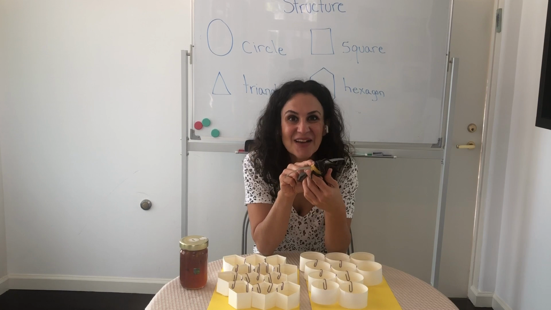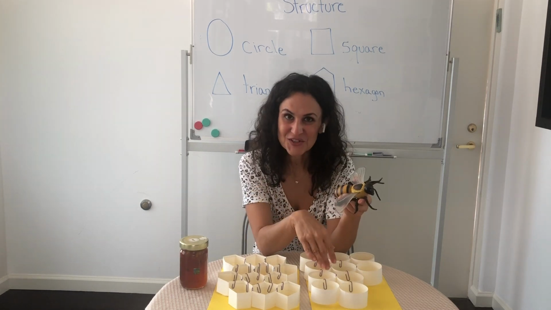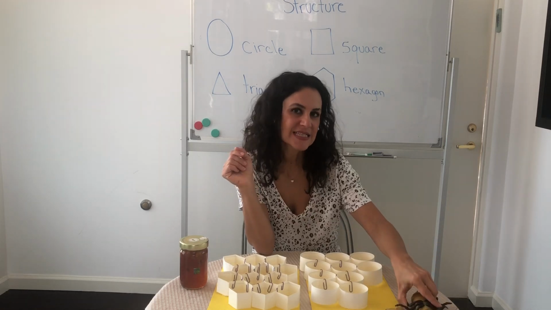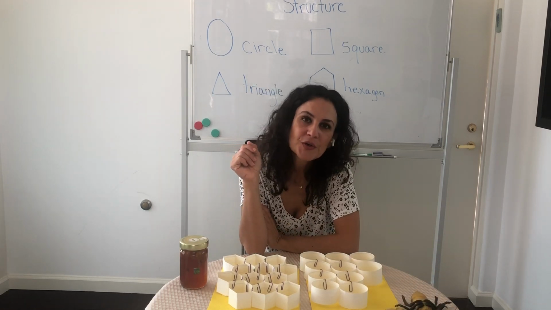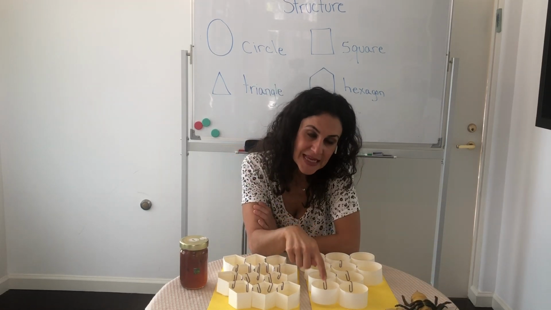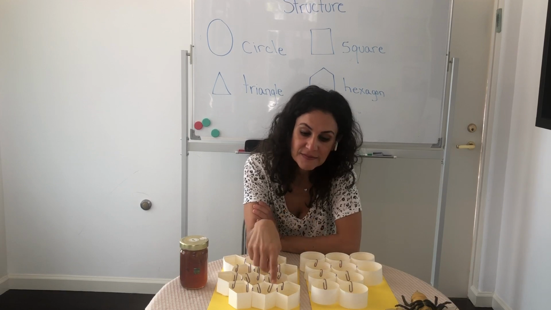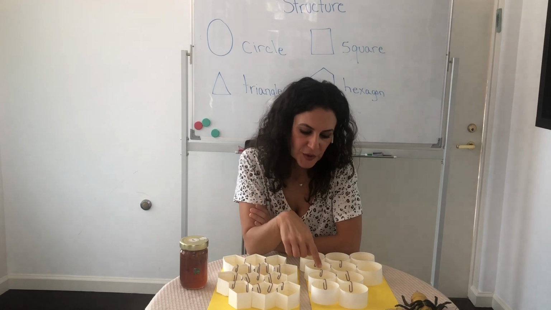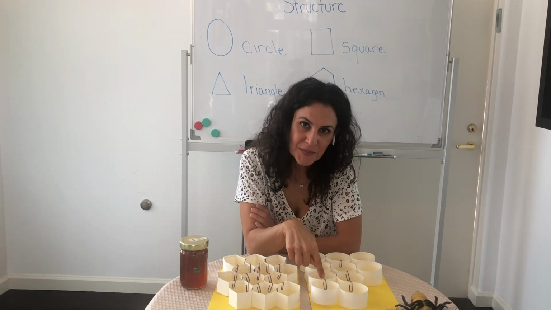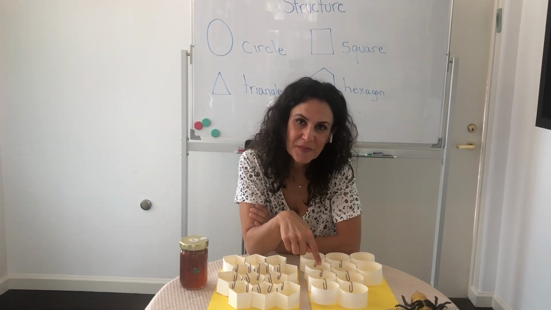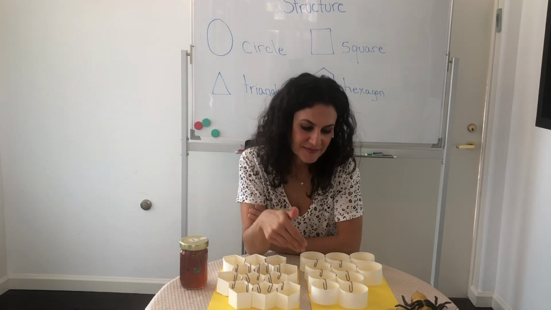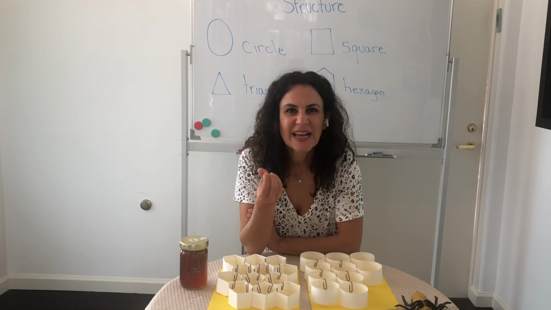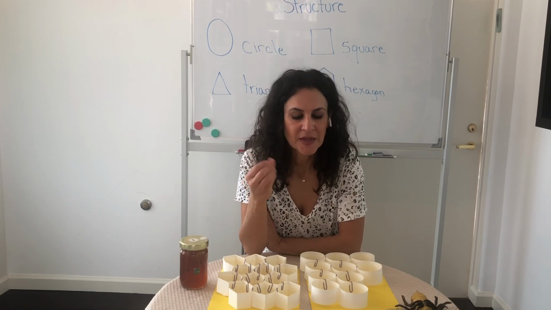Now, after you have tried this, you can try hexagons and circles. You can take it a step further. What you can do then is see inside of each cell, which cell holds more. What you can put in here are maybe pasta shells, Legos, things that are harder and not soft materials.